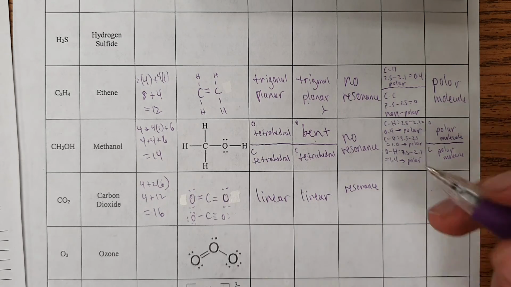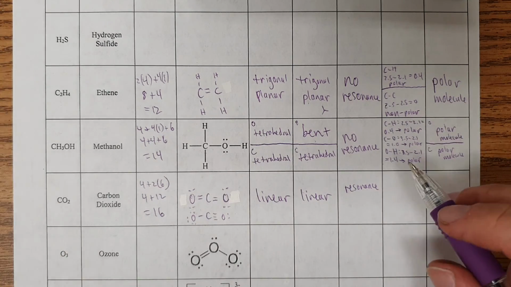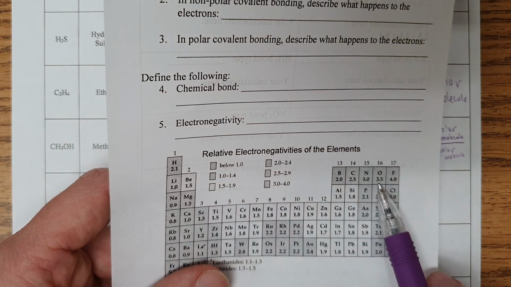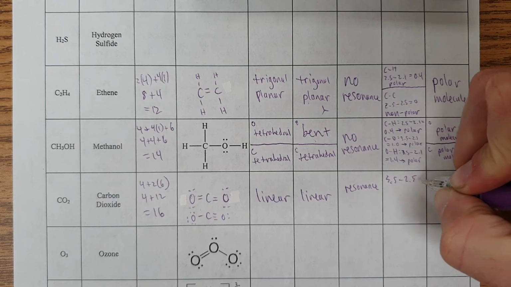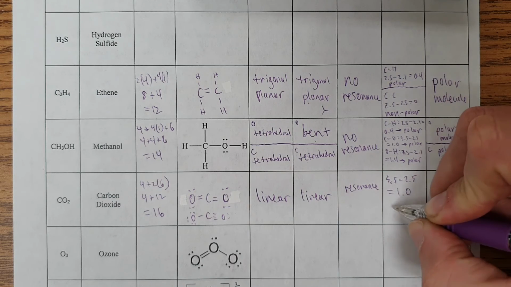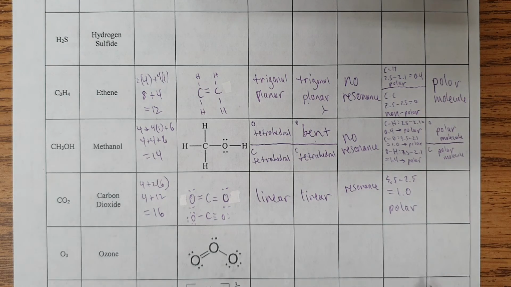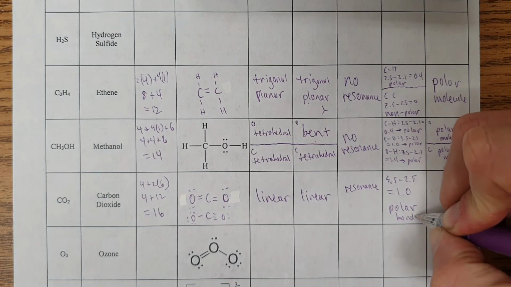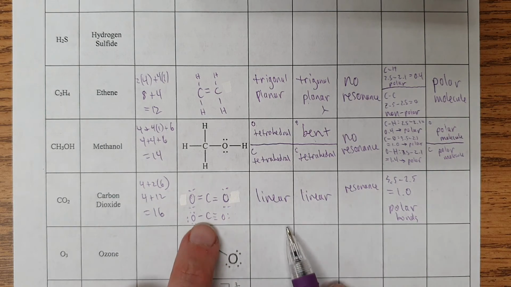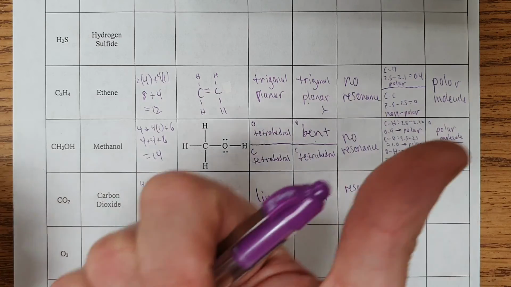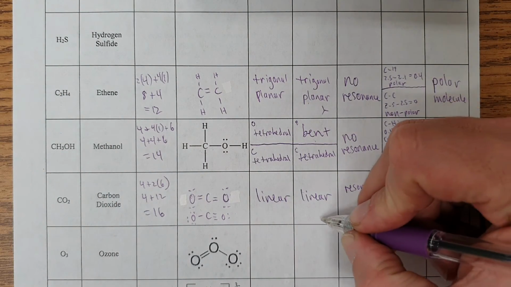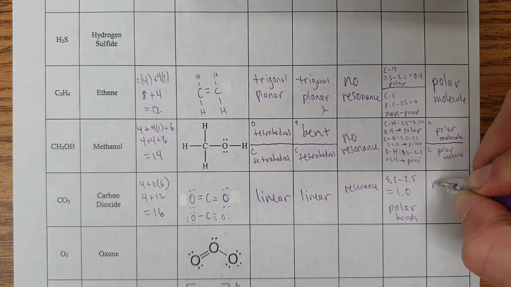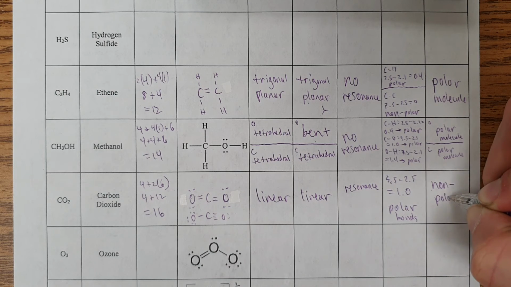Now, we only have carbon-oxygen bonds here. So I'm going to look up carbon and oxygen, which is 3.5 and 2.5. So 3.5 minus 2.5 equals 1.0, which is polar bonds. But since it's linear, that means polarity going in opposite directions. So what that means is they cancel out to make a non-polar molecule.